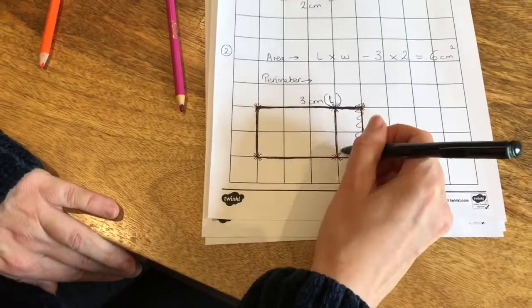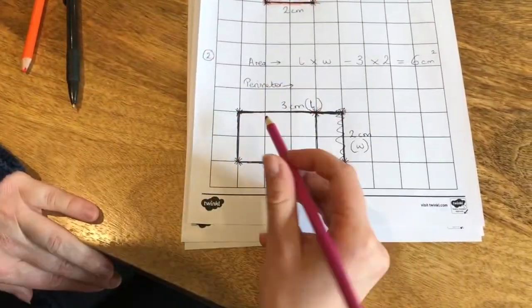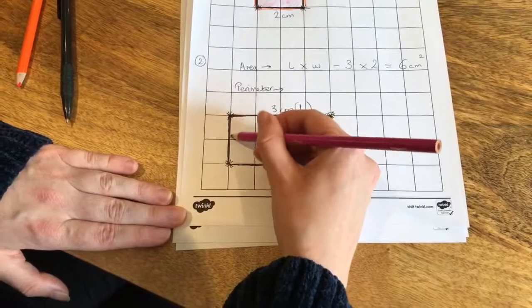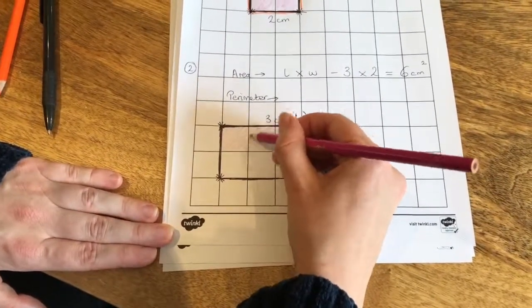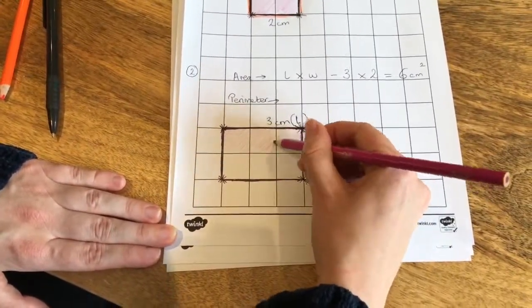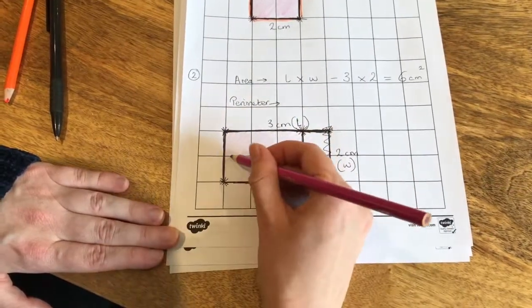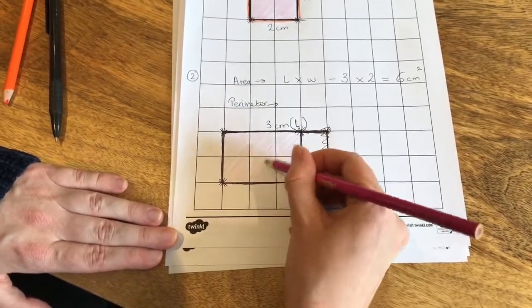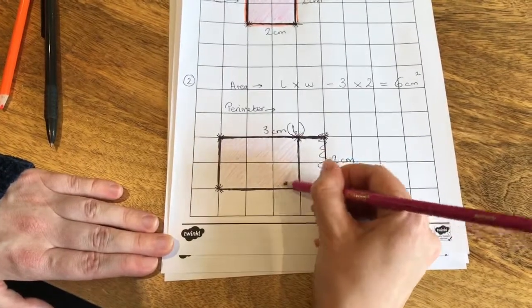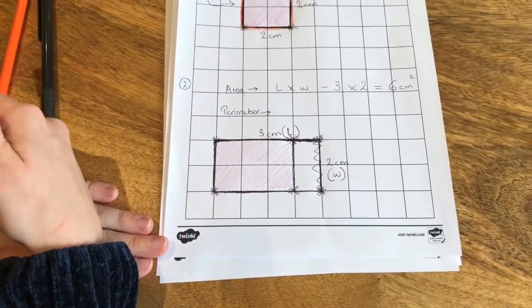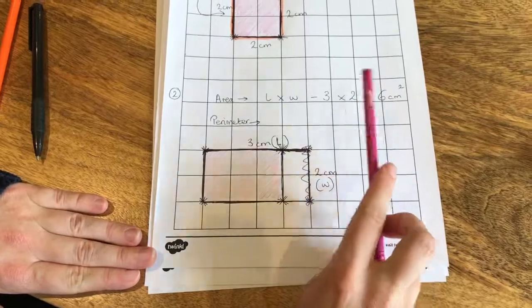3 and 2. So let's check. Have we got 6 squares on the inside? 1, 2, 3, 4, 5, 6. So apart from the little blip of me drawing it incorrectly, we have got the right answer.